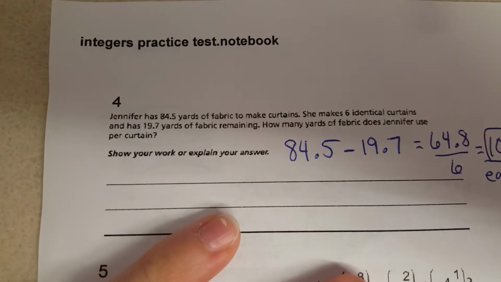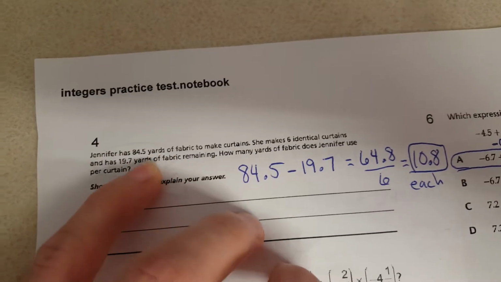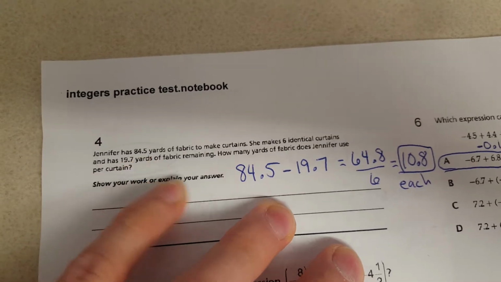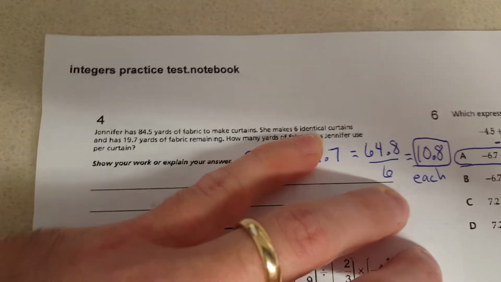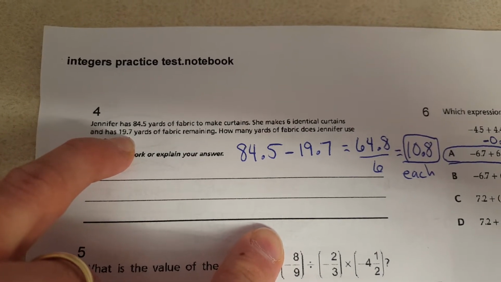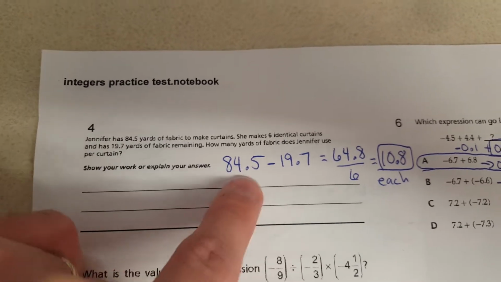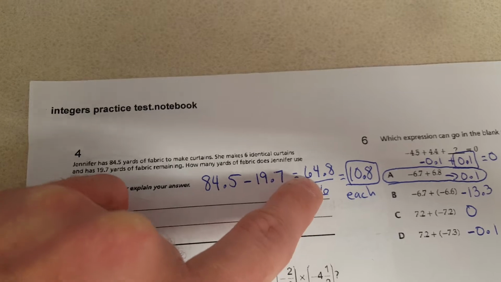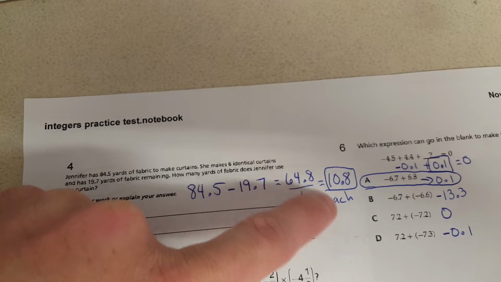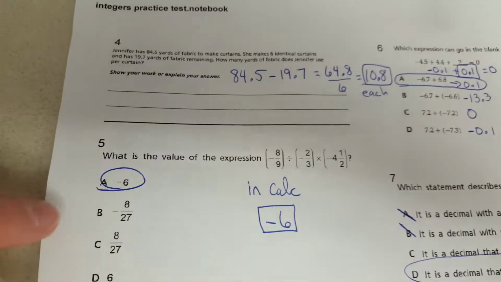Question number 4. Bunch of questions we've done like this. You need to be paying attention. She has 84.45 yards of fabric. She wants to cut it up into 6 identical curtains. There will be some remaining fabric of 19.7 yards. So you have to work backwards. Take out the remainder, subtract it, and then you have 64.8 yards. Divide that by 6, and you get 10.8 each. So each curtain is 10.8 yards.